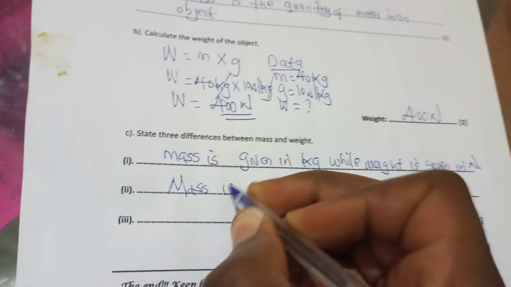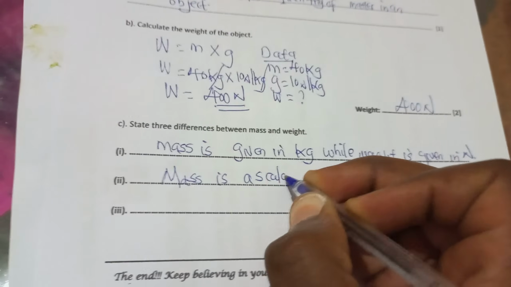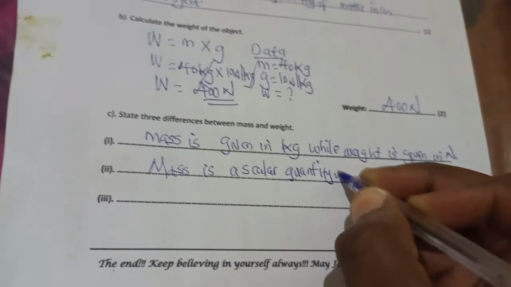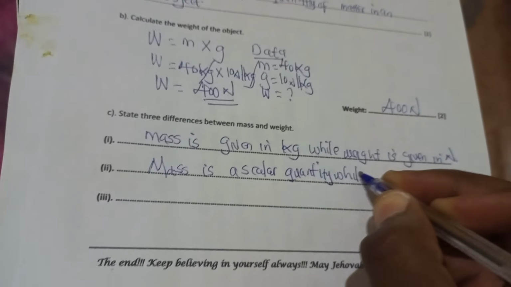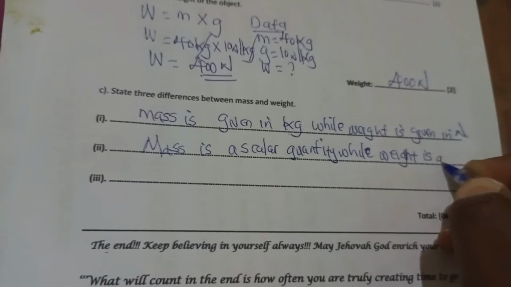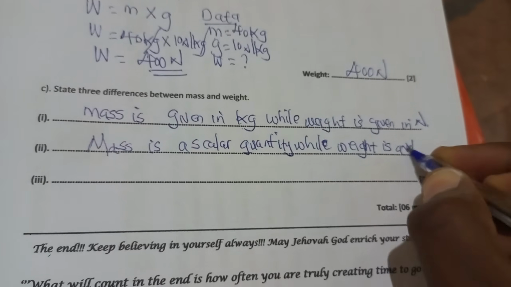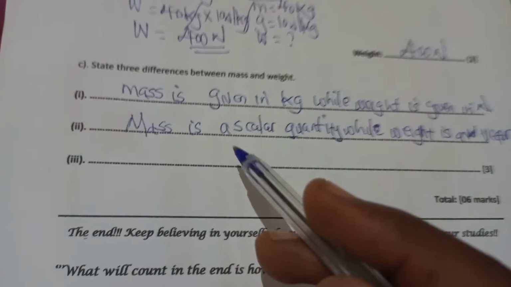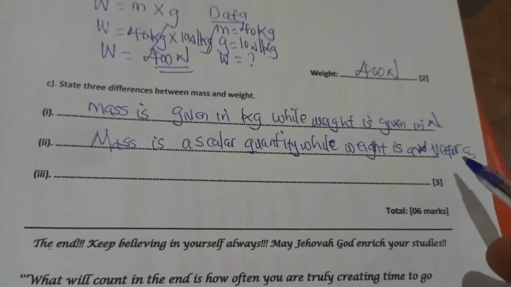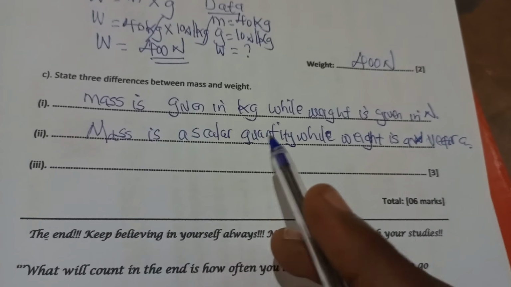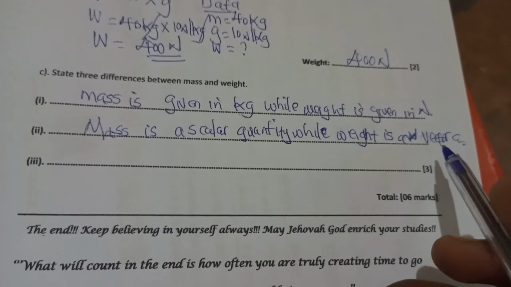Then difference number two, we are going to say mass is a scalar quantity, while weight is a vector quantity. When we say mass is a scalar quantity, we mean mass only has size, it doesn't contain direction. But weight has both size and direction, and such a quantity is called a vector quantity.